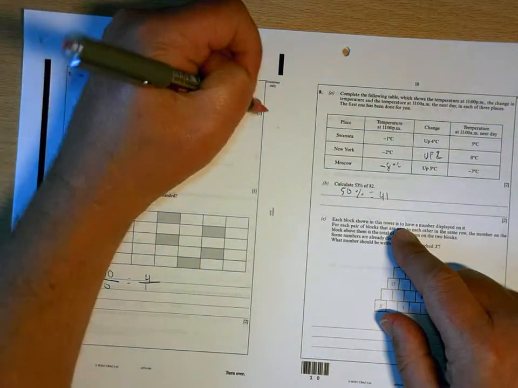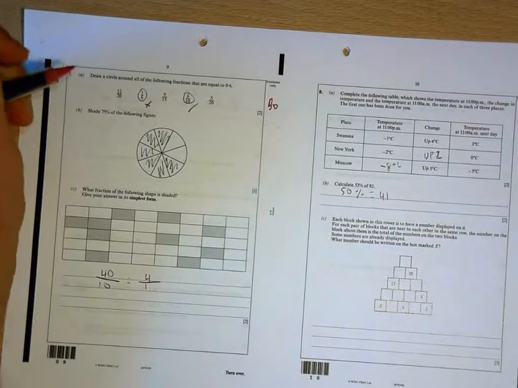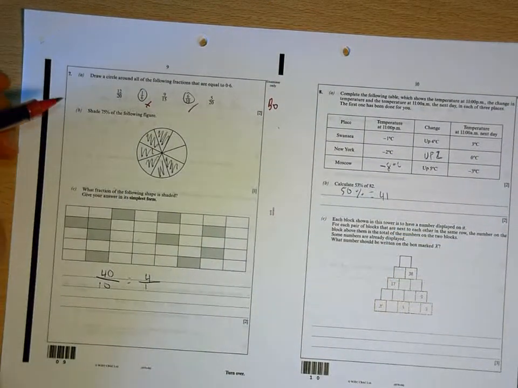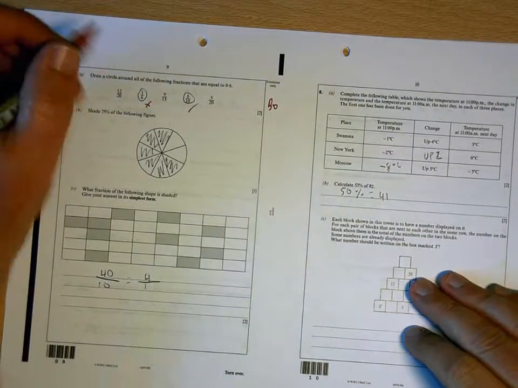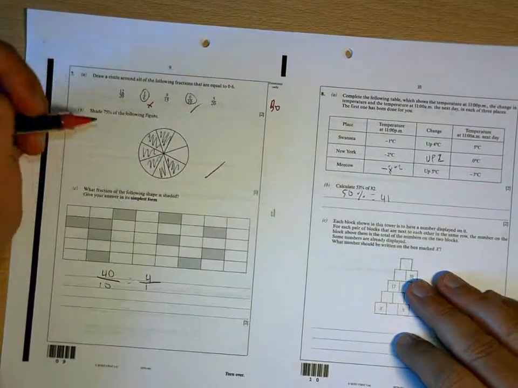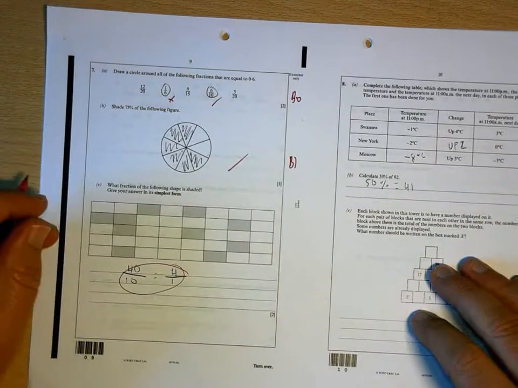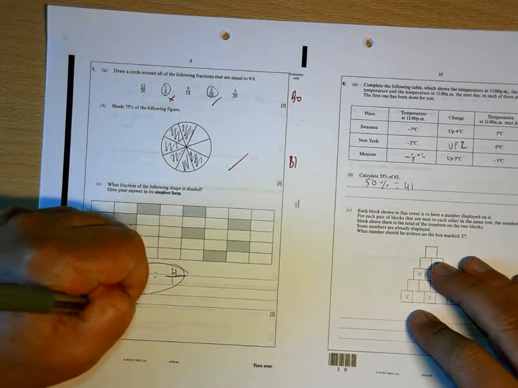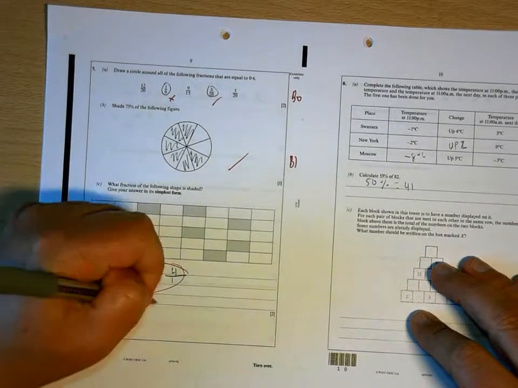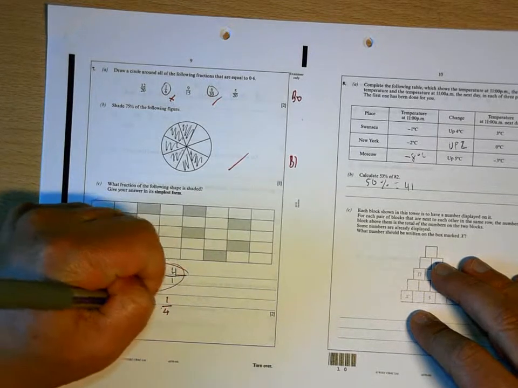You've got 1 wrong, 1 right, and there are other ones there that you haven't found, so you won't get any of those marks. You will get that mark, and you won't get this mark because you got the fraction the wrong way around. It's 10 out of 40, 1 out of 4.